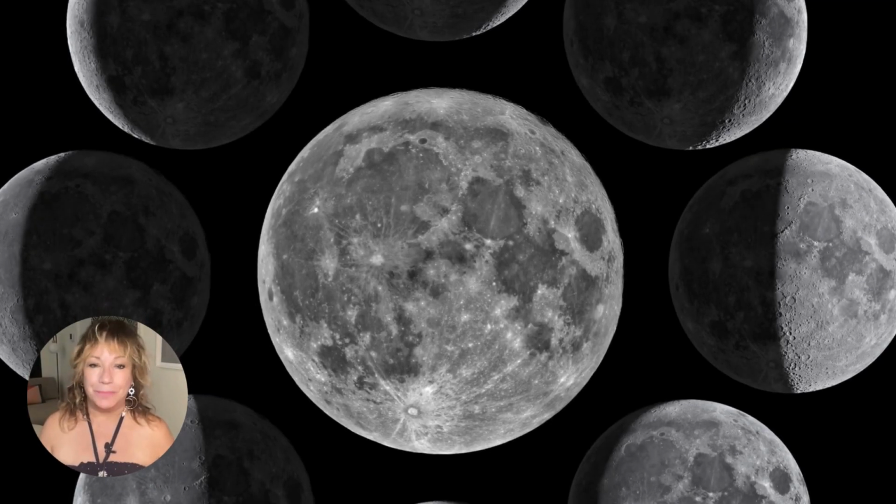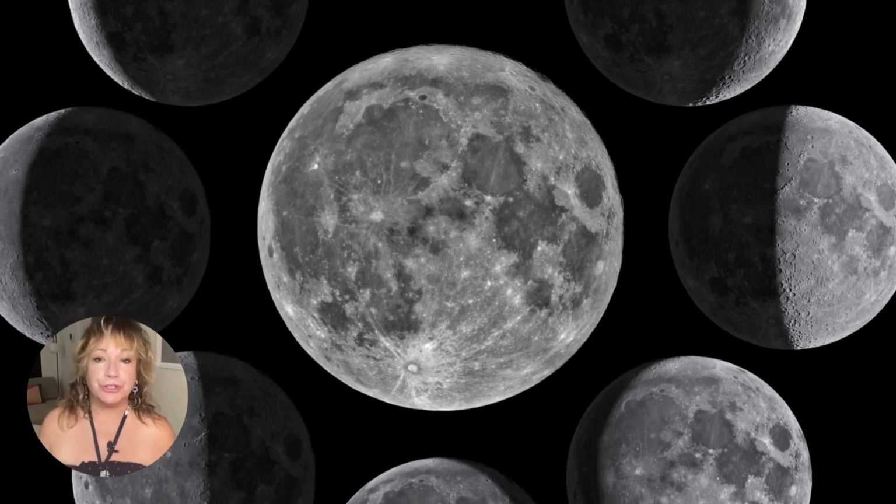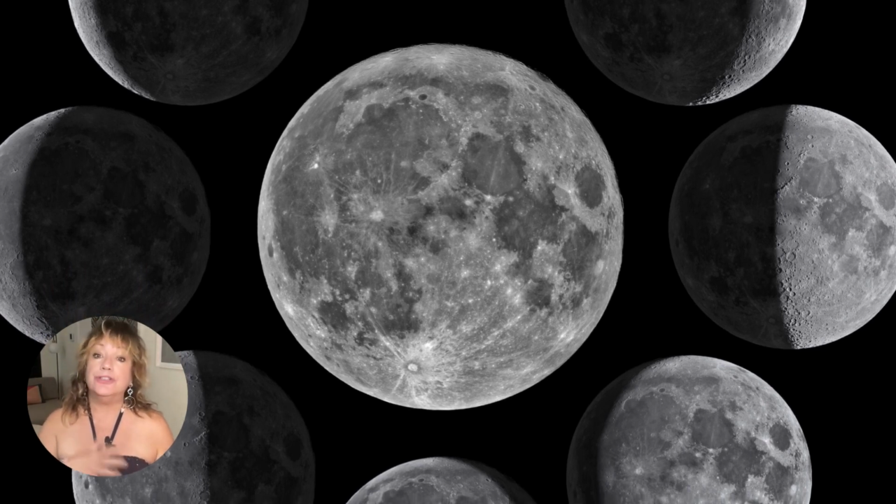So let's take a look at the moon. The moon moves approximately every 2.5 days into each constellation in the sky. The zodiacs are represented by the constellations, or vice versa. Constellations are the zodiacs.